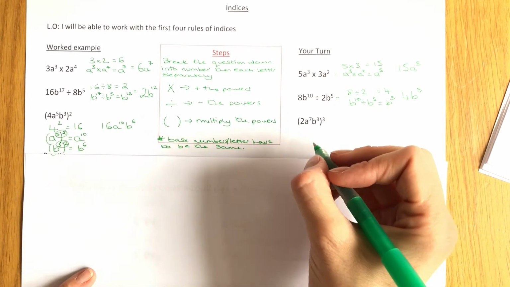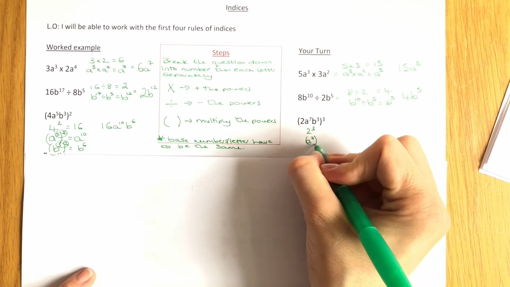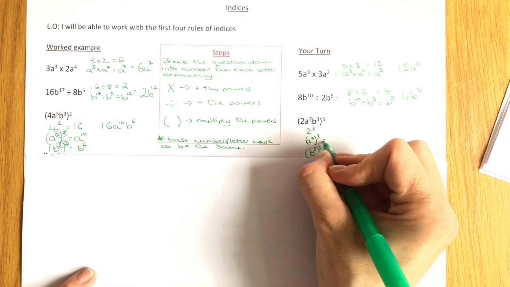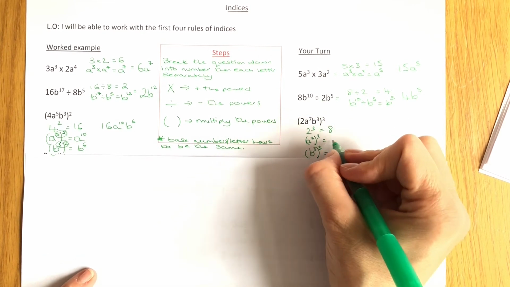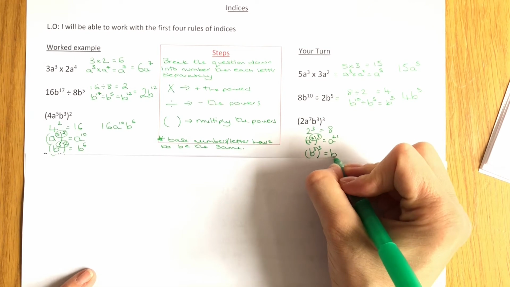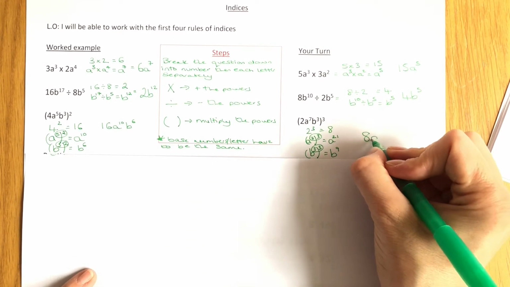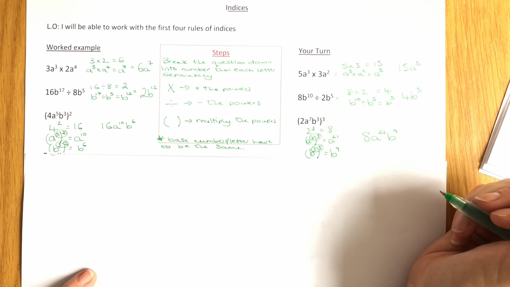Okay, take your time with this one. So I've got 2 cubed, a to the 7 cubed, b cubed, cubed. 2 cubed, 2 times 2 times 2, is 8. A to the power of 7 threes are 21. B to the power of 3 threes are 9. So I get 8a to the 21, b to the 9.